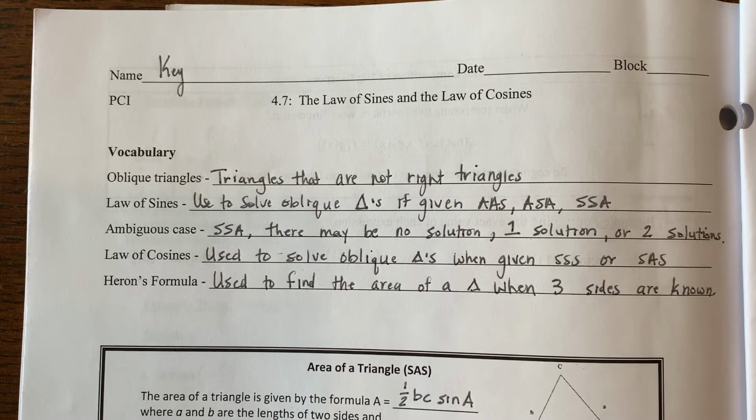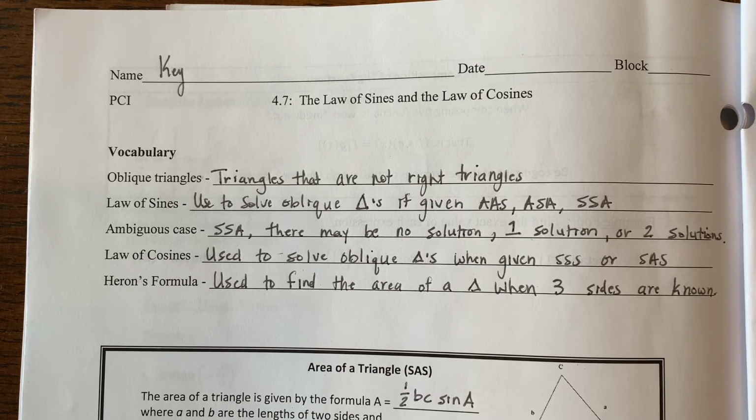Okay. Within the law of sines, we have what's called the ambiguous case, and that is when we are given two sides and a non-included angle, or SSA. Okay. When that occurs, if you recall from geometry, if you are given two sides and a non-included angle, it did not necessarily guarantee congruency because more than one triangle could potentially exist. So when we are given two sides and a non-included angle, we have to determine whether we have no solution, one solution, or two solutions.